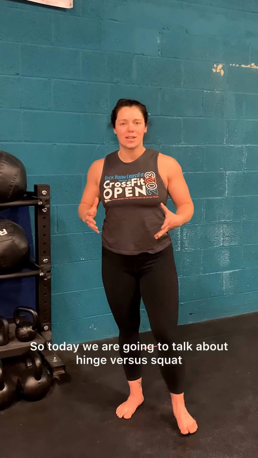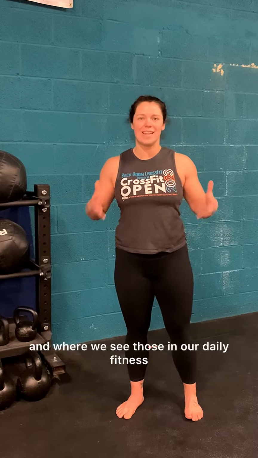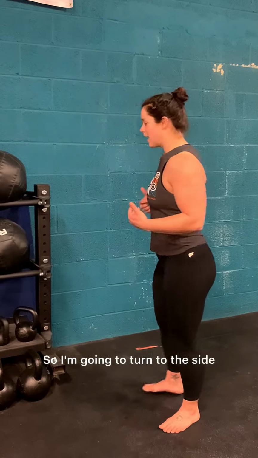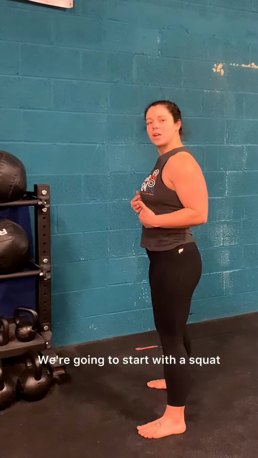So today we are going to talk about hinge versus squat and where we see those in our daily fitness. So I'm going to turn to the side, it's easiest that way. We're going to start with a squat.